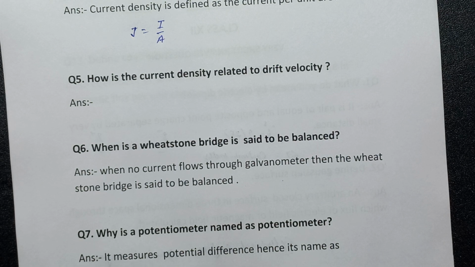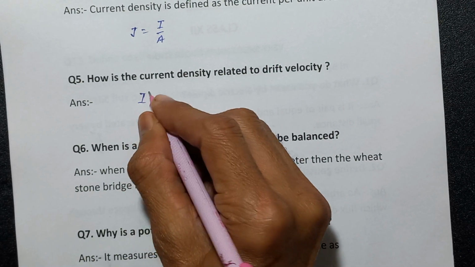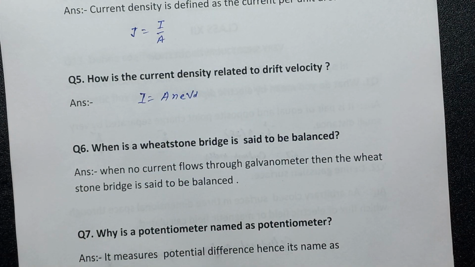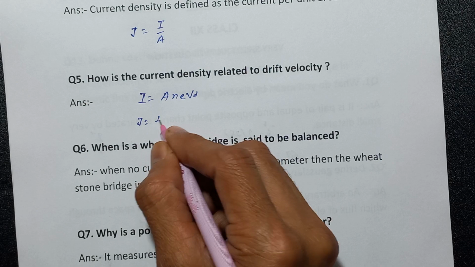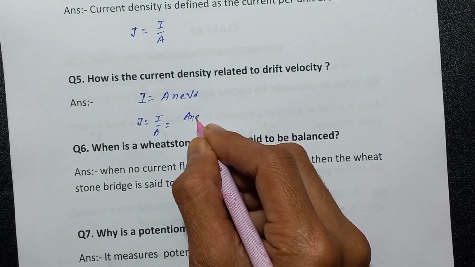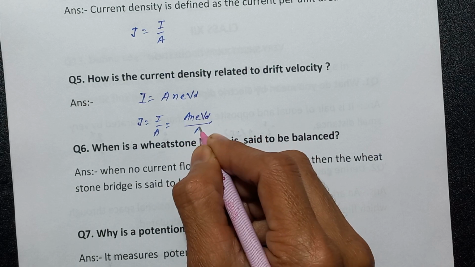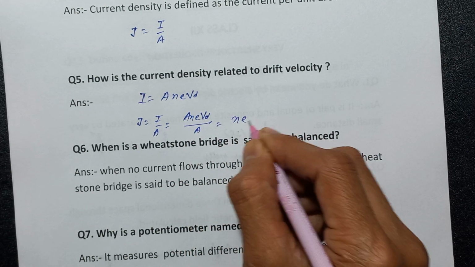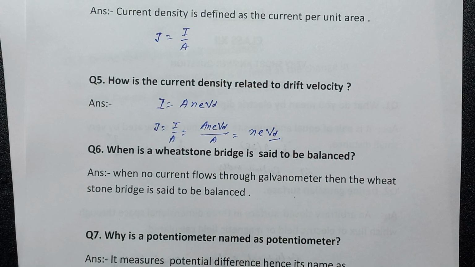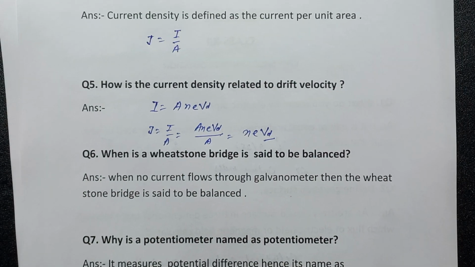As we know the relation between current and drift velocity, I is equal to A N e v_d. And we know current density is I by A. So N e v_d by A, that is, N e v_d. This is the relation between current density and drift velocity.